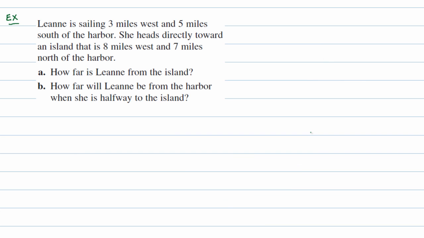Now this problem is from the Yoshiwara textbook, Modeling Graphs and Functions, College Algebra. I think it's the 3rd edition or 2nd edition. They both have, I think, the same problem. Anyway, Leanne is sailing 3 miles west and 5 miles south of a harbor. She heads directly toward an island that is 8 miles west and 7 miles north of the harbor. How far is Leanne from the island? So that's our first part of this question.